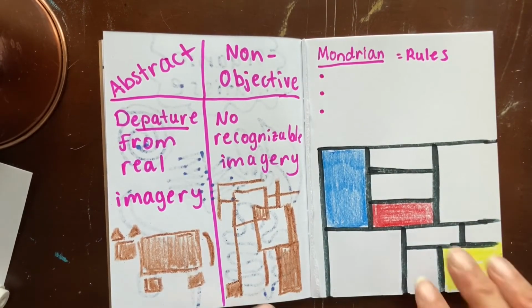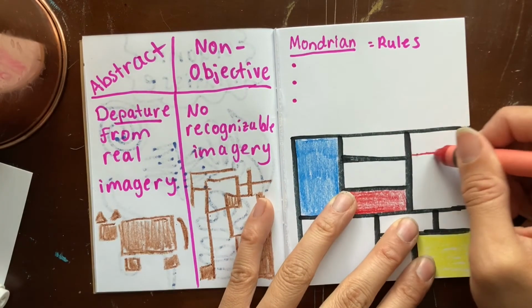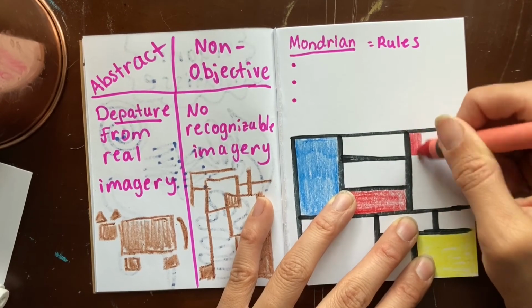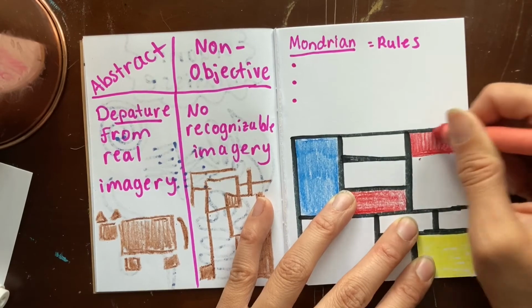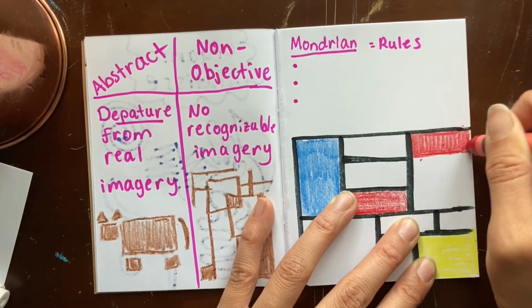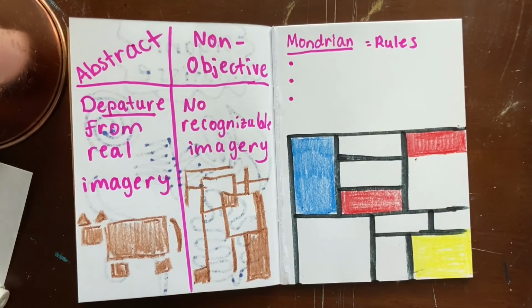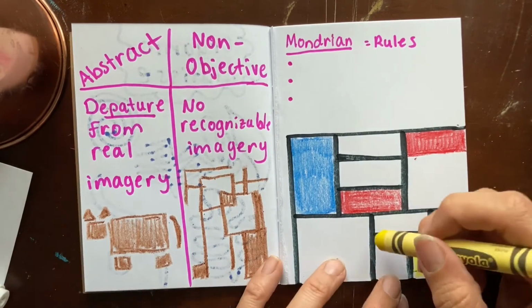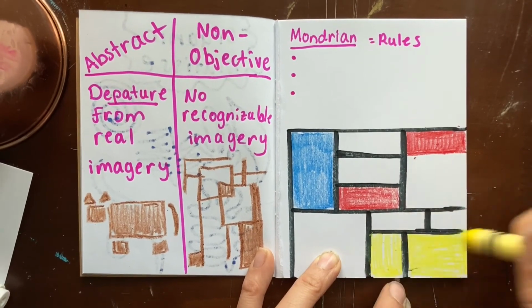Let's do something a little different. Let's make a little box at the top of this right larger box. I still want it to be a rectangle though. Color it in all the way. I think I'll color in one more box. I'm going to get yellow again. Color in next to that. There's no rule against coloring in next to.